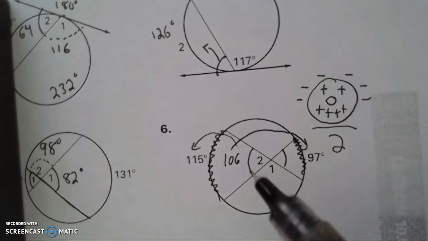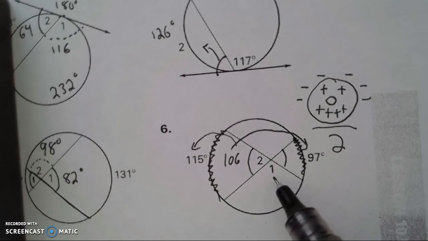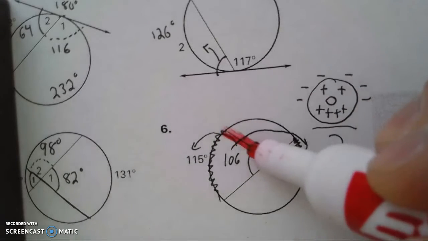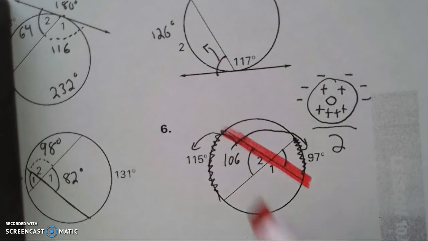All right. When we know this angle is 106, we can do the same thing for angle 1, find those arcs, but that sounds like more work. Take a look at the relationship I have here. Let me get my other marker here. Look at the relationship with this straight line. That straight line is made out of angles 1 and 2.